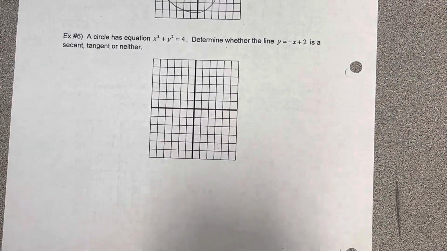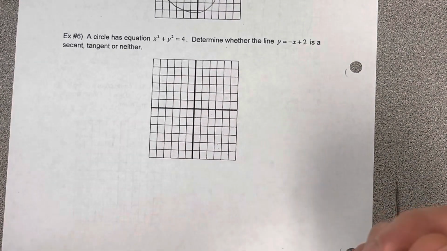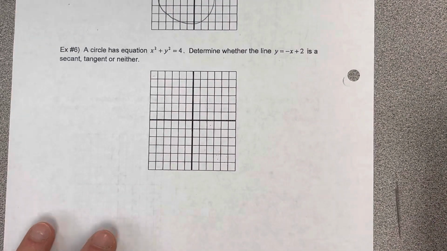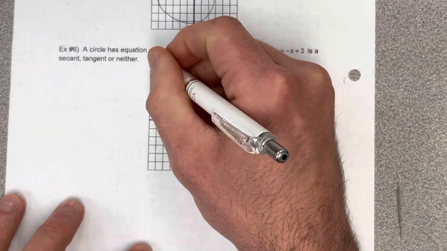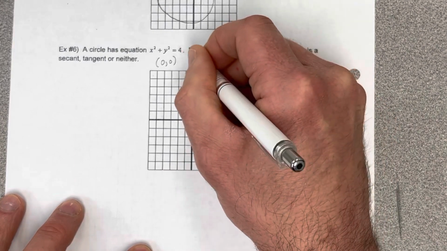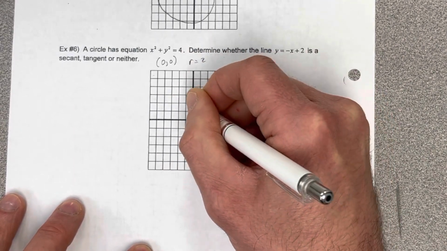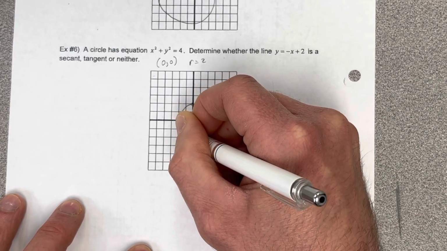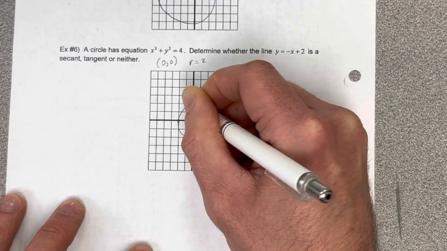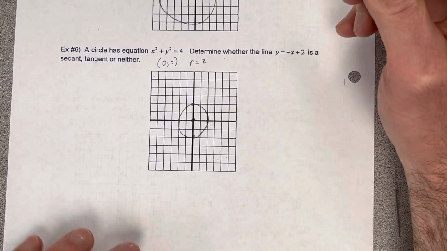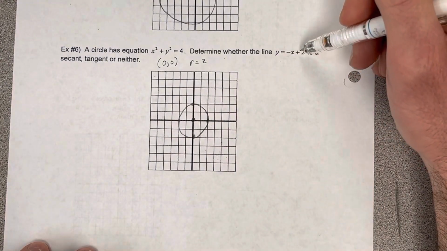Okay, on the next one, a circle has an equation of x squared plus y squared equals 4. Determine whether the line y equals -x plus 2 is a secant, tangent, or neither. We're just going to graph it to find out. The center of the circle is at the origin. The radius is 2. And I will change this graph paper at some point. At least I think I will. We'll see. And then we'll graph that equation of that line.